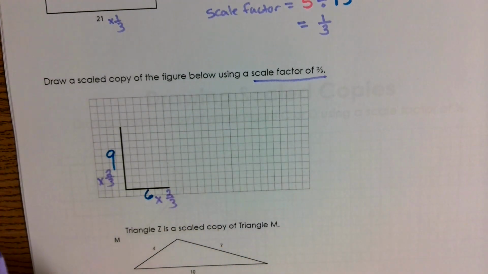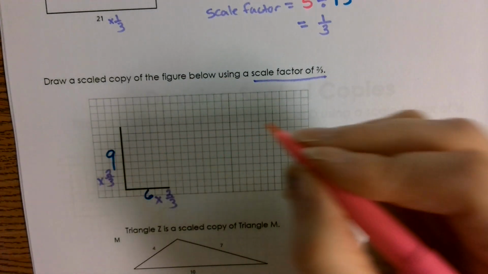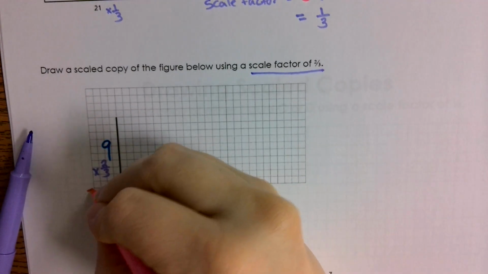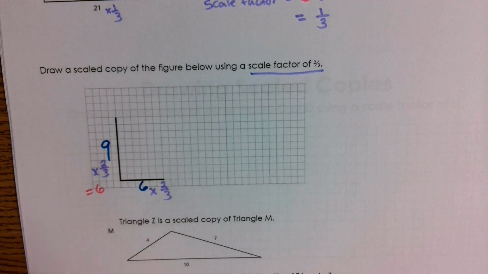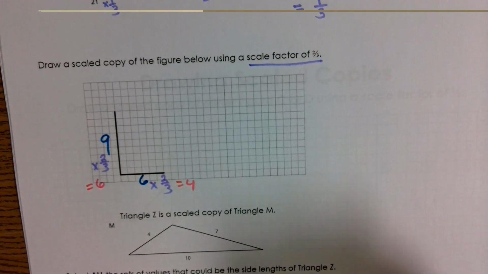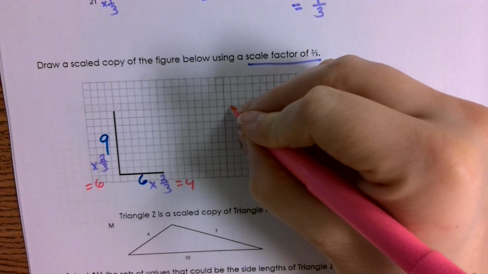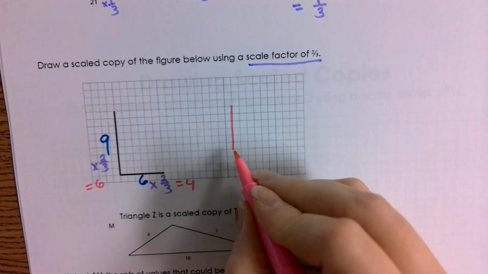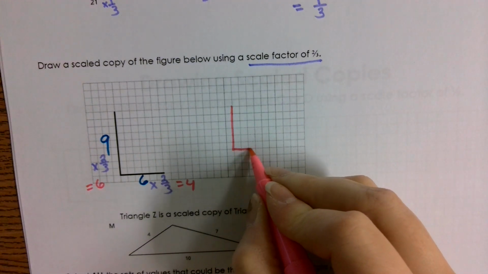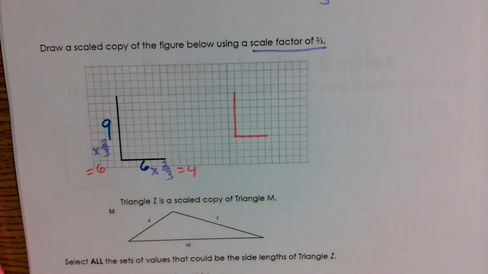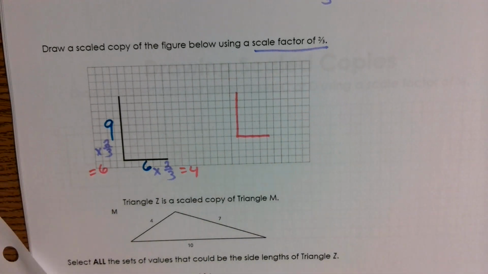When we do 9 times 2/3, that's going to come out to what? 6. So 9 times 2/3 means that we're going to have a new dimension of 6. And what's 6 times 2/3? 4. So we're going to have a base of 4. So we're going to go down 6: 1, 2, 3, 4, 5, 6, and across 4: 1, 2, 3, 4. So this is what our new scaled drawing is going to look like.